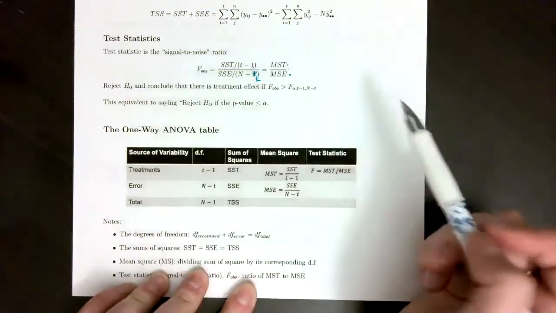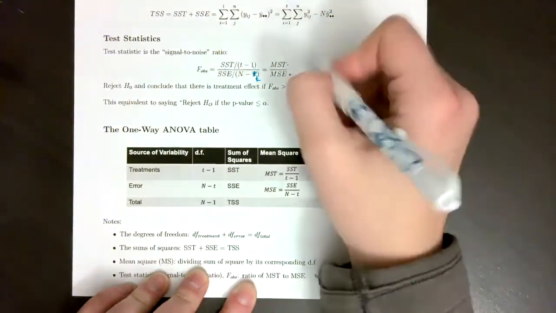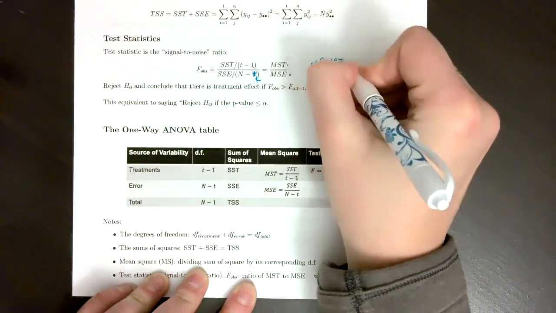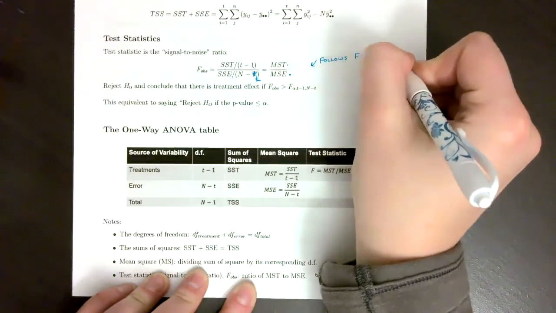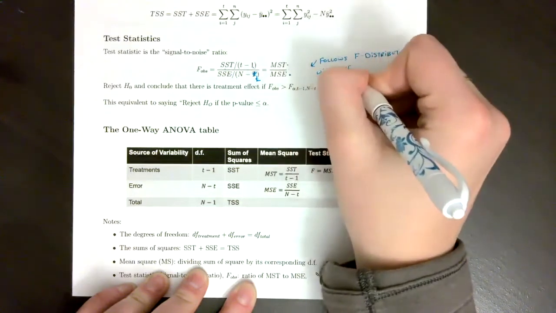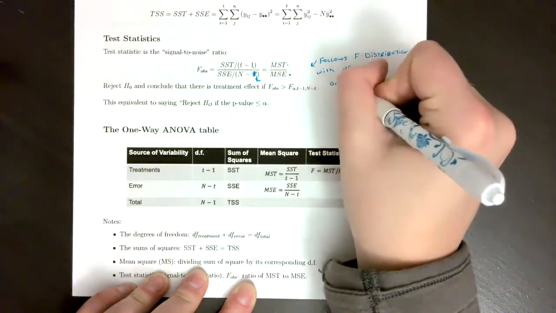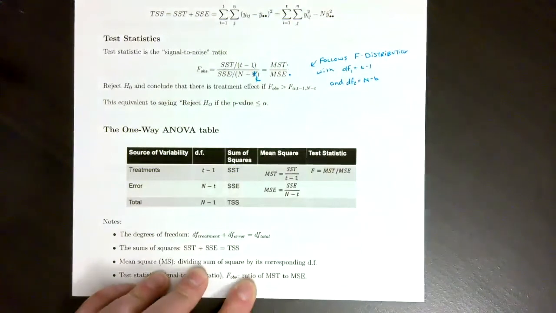With degrees of freedom, oh, I didn't write that. So this is going to follow an F distribution with degrees of freedom 1 equaling t minus 1 and degrees of freedom 2 equaling n minus t.